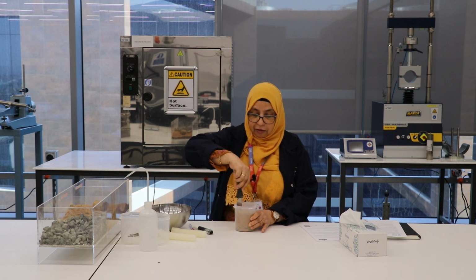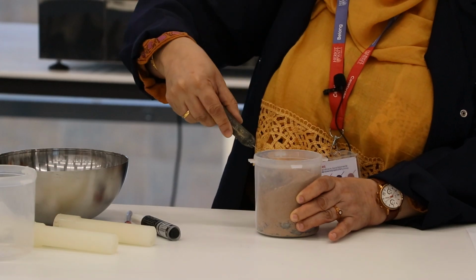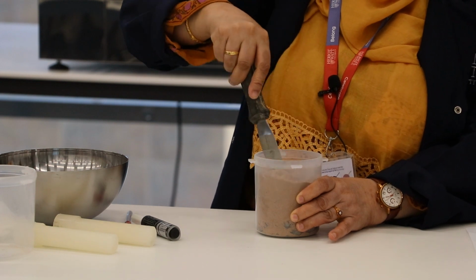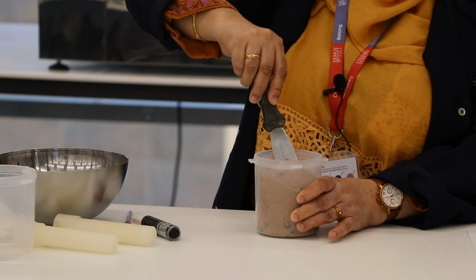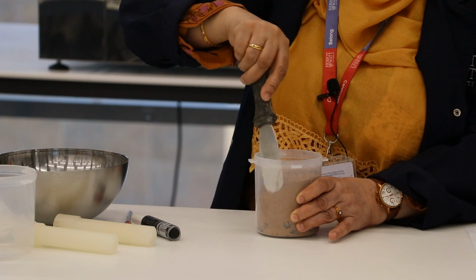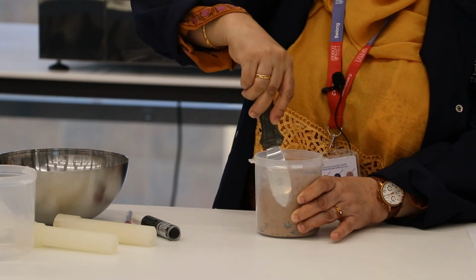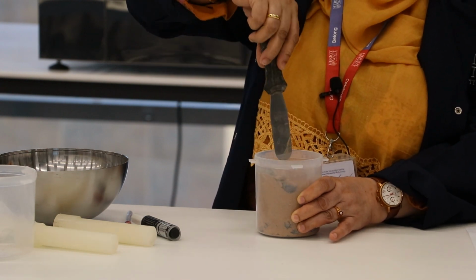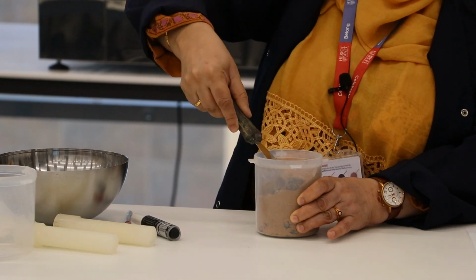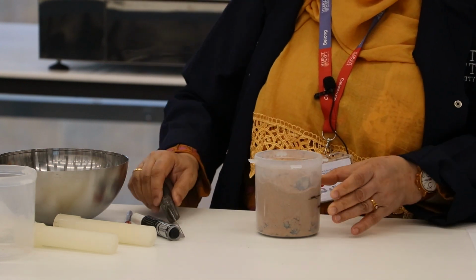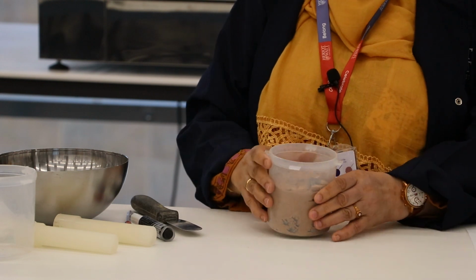You can do this mixing in any kind of bowl if you are using kitchen equipment, just to have a feeling of how compaction can be achieved or how you can increase the density of the soil. So I'm just going to mix it. I have mixed this.